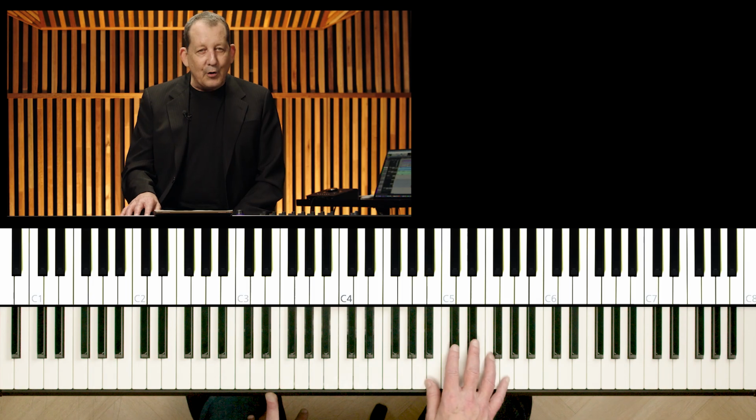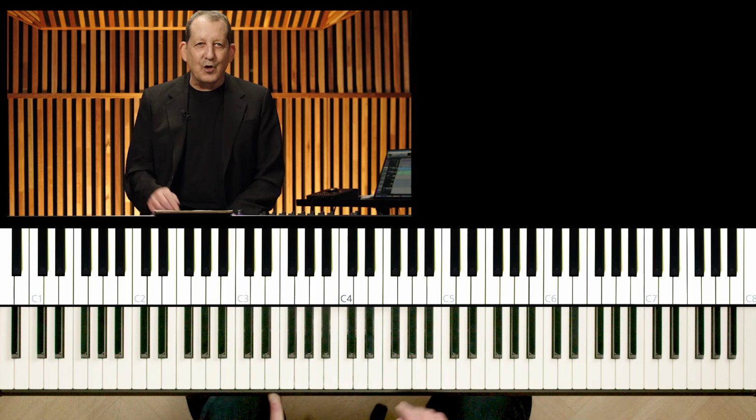And most blues licks are created with those notes. And especially the flat 3rd, the flat 7th, and the flat 5, those are the notes that really kind of let you know that you're playing a blues scale.